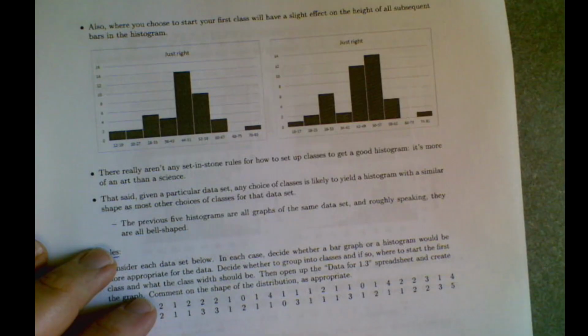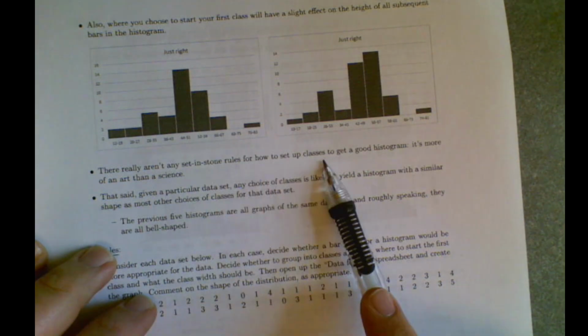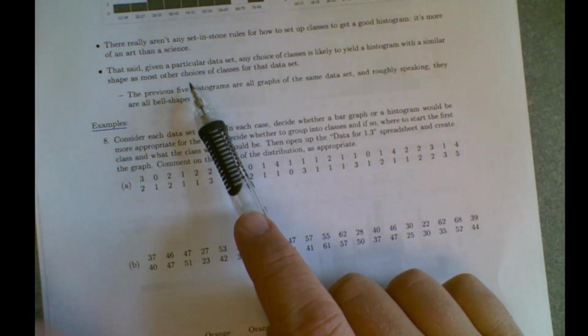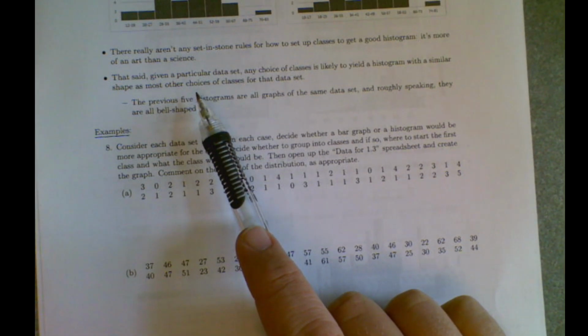So what I would say is there really aren't any set in stone rules for how to set up your classes to get a good histogram. It's more of an art than a science, like I said. Given a particular data set, pretty much any choice of classes is likely to yield a histogram with a similar shape.